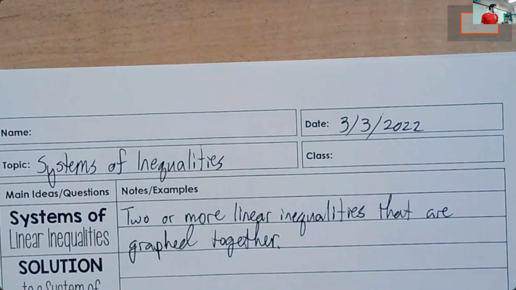So basically the same thing as a linear equation. When we graph linear equations, we graph both of them together and we figured out where the lines crossed, and that was our solution. However, today our solution is going to be a little bit different because it's not necessarily a point where the two lines cross. It's an area where the two shaded regions overlap.